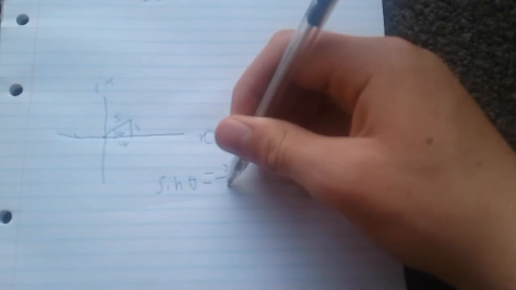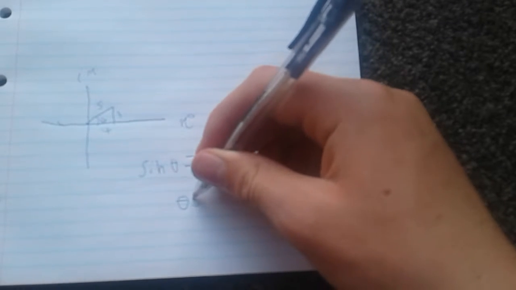And here we have e to the i theta squared, and theta, that's this angle here. So I'm going to say, as we know from trig class, sine of theta is equal to the opposite over the hypotenuse, which in this case is 3 over 5. Take the inverse sine of both sides, we get theta is equal to the inverse sine of 3 over 5.